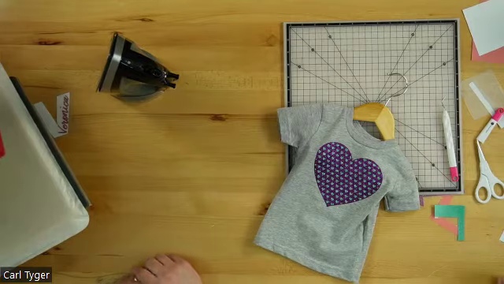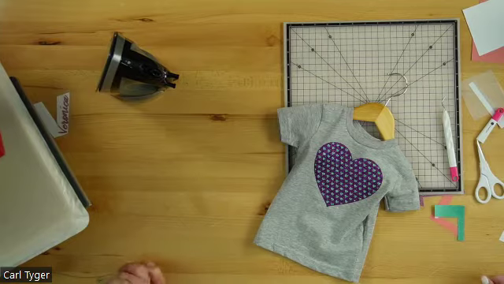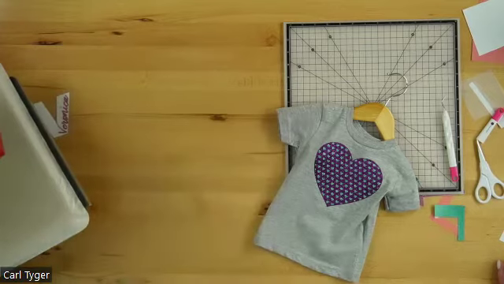So one last thing, I think that pretty much wraps up most of the things we have, but one last thing that I did want to address that is a frequently asked question: should I wash my garment before I apply stuff to it?